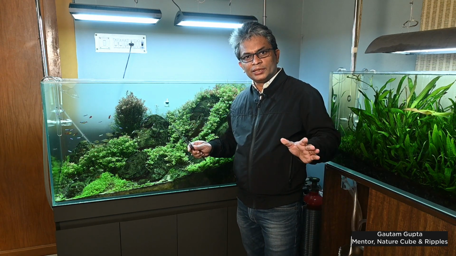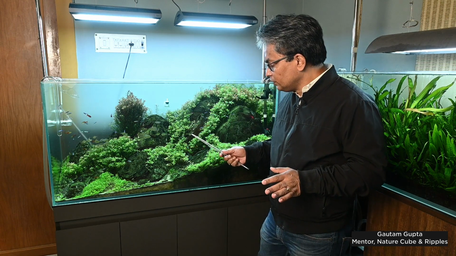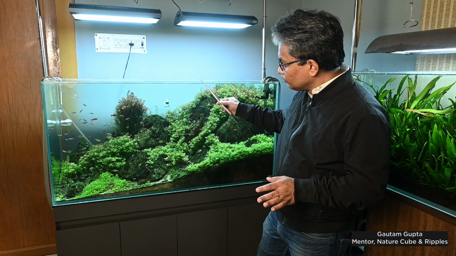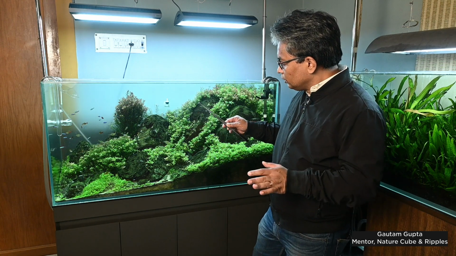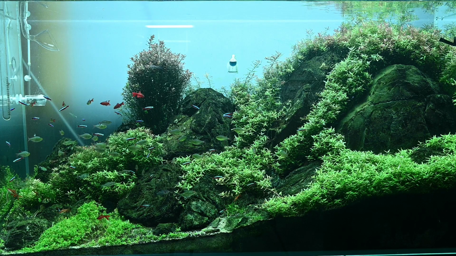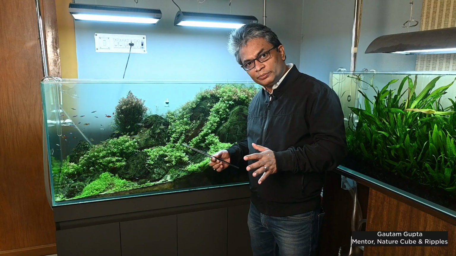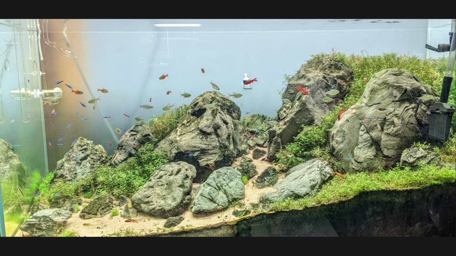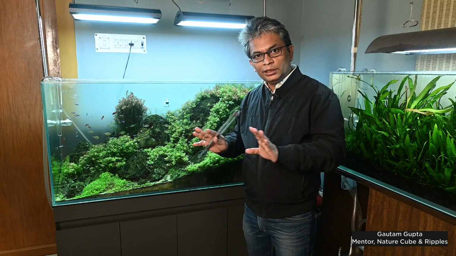Now, trimming is a big subject. What we are going to do in this video is that you can see this aquarium here. The plants are completely overgrown. So, we'll show you how it is looking before we start the trimming. Then we'll do the trimming. We'll cover a few aspects about scissors, and then finally after the trimming, we'll show how the tank looks. That's what this video is all about.